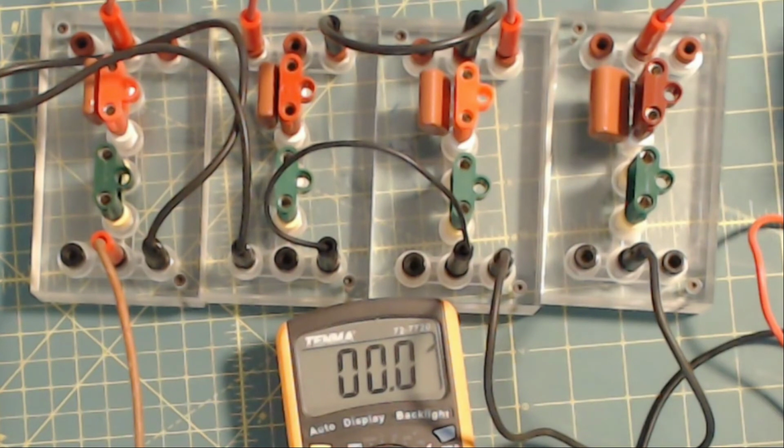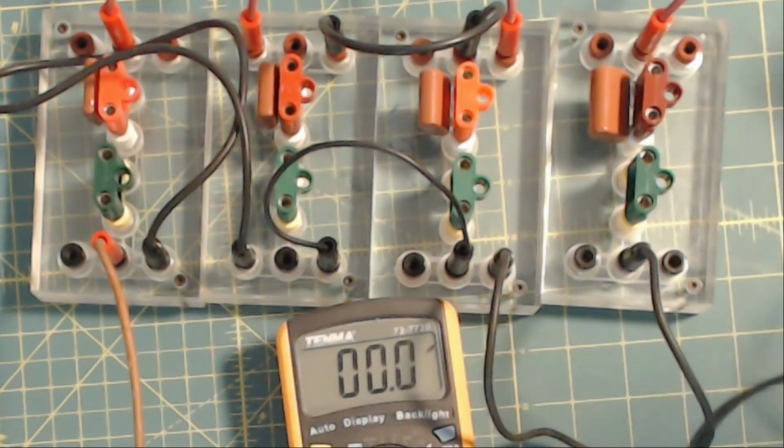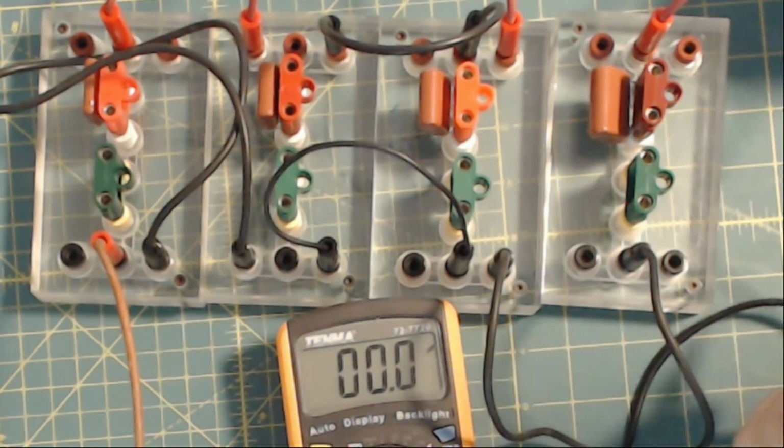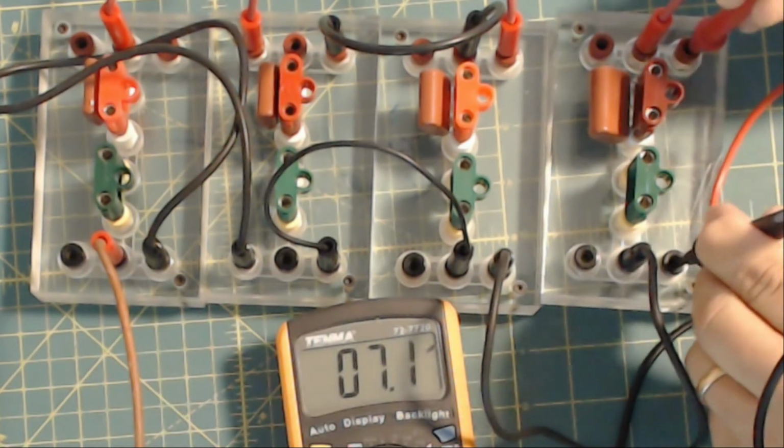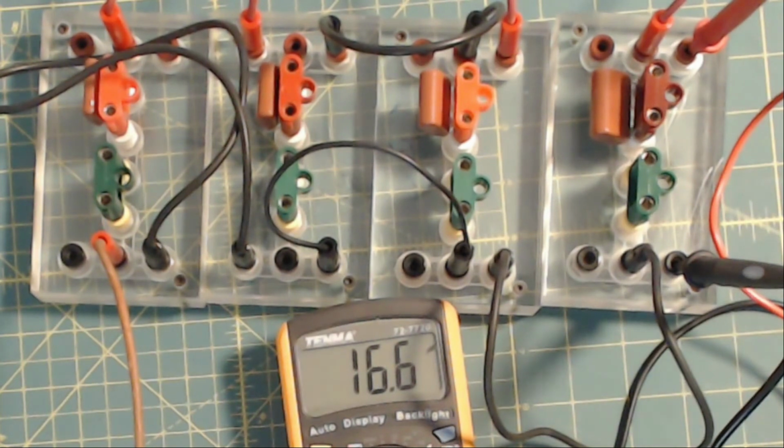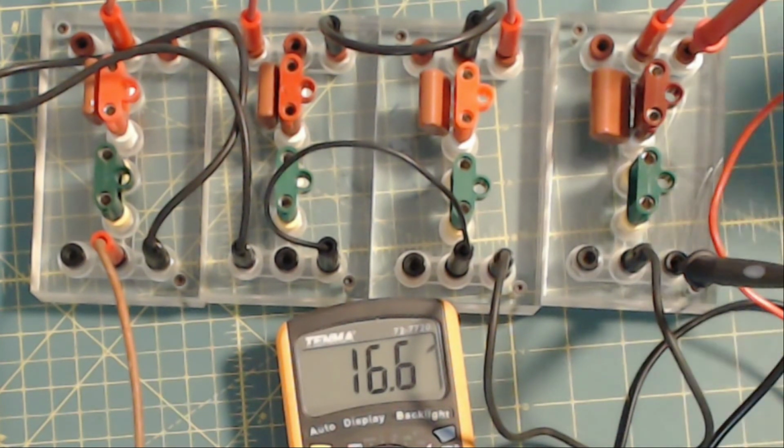The lab asks you to measure the parallel capacitance, the total capacitance, which I will do like so. And I get a capacitance of 16.6 microfarads. Your job is the same as with the series circuit. You're going to use the formulas and the values that I measured for the individual capacitors, and calculate the total capacitance, which should, of course, be close to this.